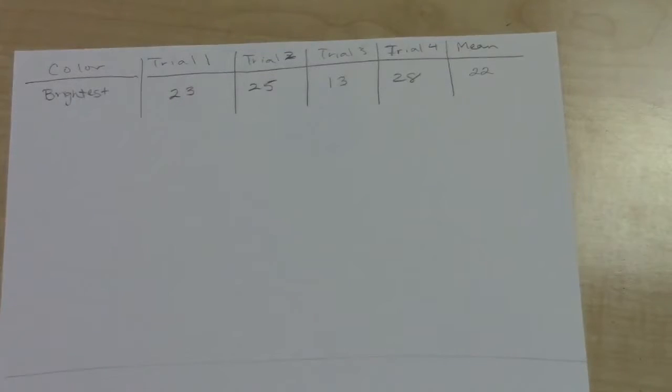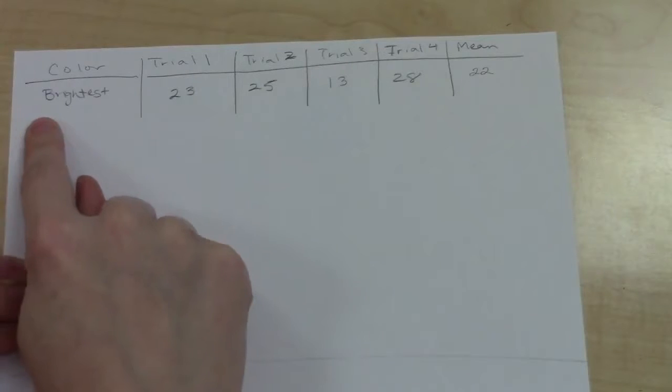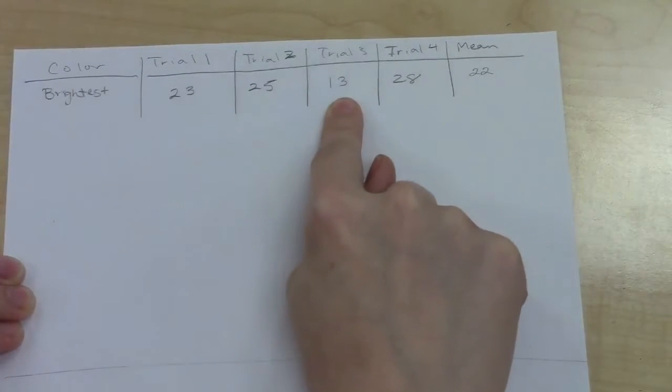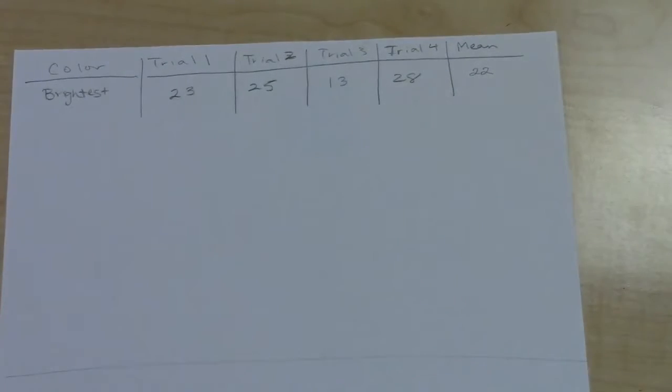I started with an even mix over every color, so in trial 1 I had 23%, trial 2 25%, 13% brightest in trial 3, and 28% brightest in trial 4, with a mean of 22. It's 22.5, but I like to round with numbers this big.